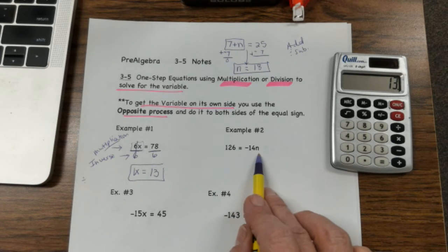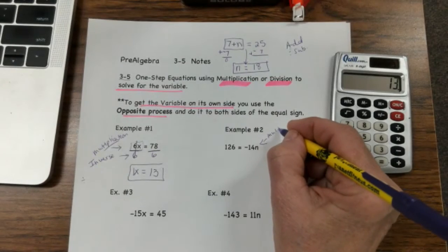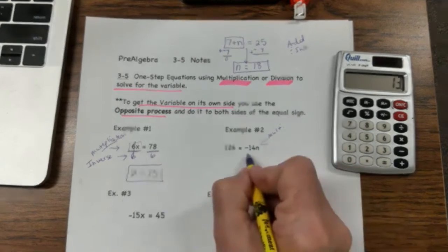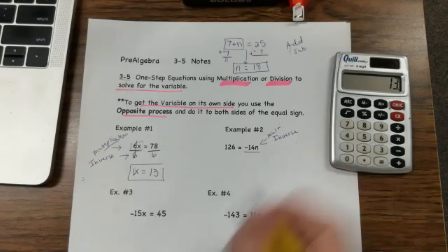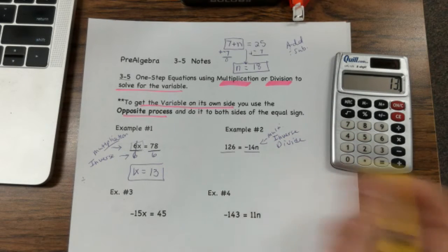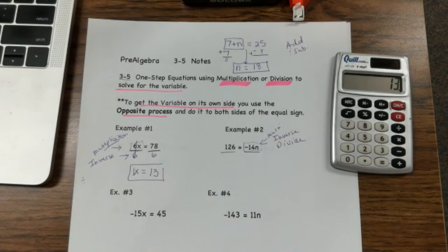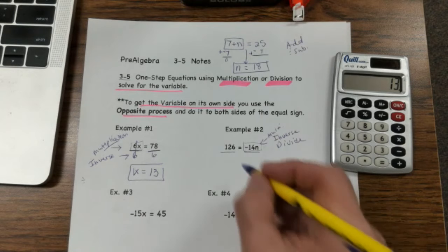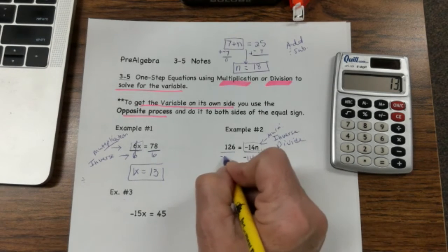Again, I want to work on the side with the variable, so I'm over here, and I see multiplication. So I'm going to put a division bar. I'm going to use its inverse, which is division, and I'm going to put that under both of them. Notice again, I'm working on the side with the n on it. I'm not getting rid of the 126. I'm getting rid of the negative 14. So I want to divide by negative 14, and I want to divide by negative 14.